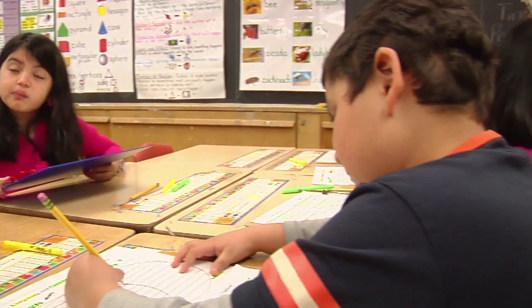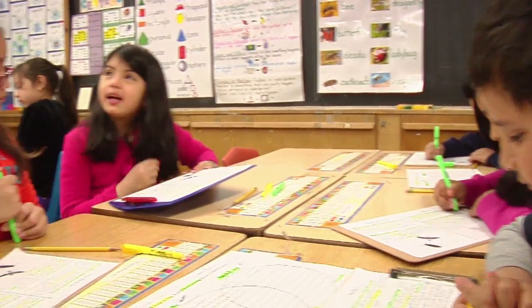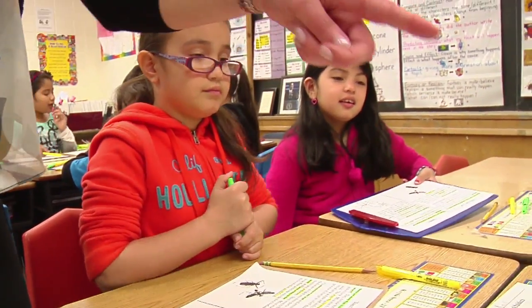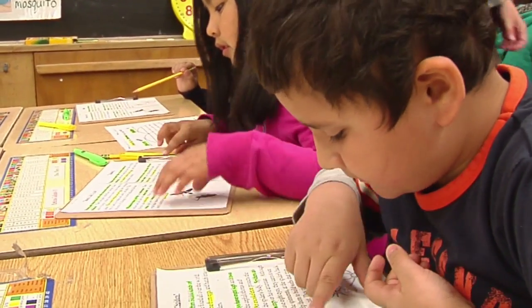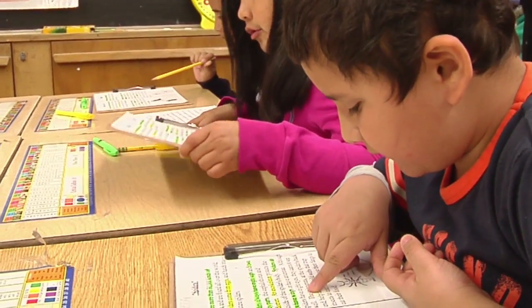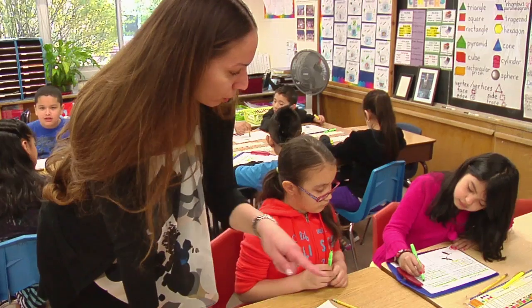Celia, do you see another similarity that you already highlighted that he can write? Hatch from an egg. That they begin from eggs, and Raul, I see that you have that highlighted as well. So now why don't all three of you then continue focusing on differences that you can find. As soon as you do, let's write that on our Venn diagram. I love how the three of you are working together.